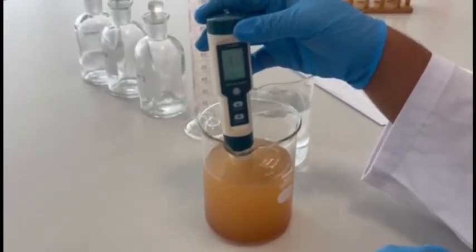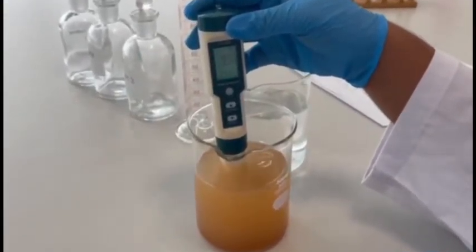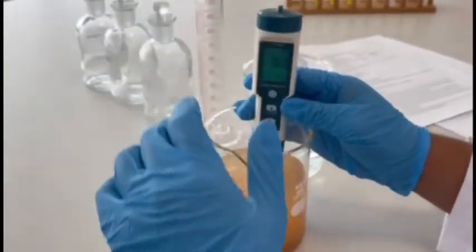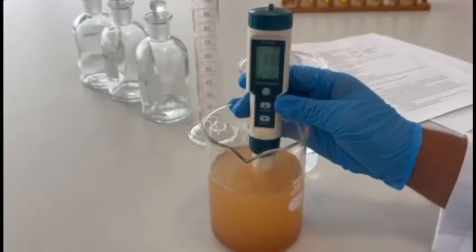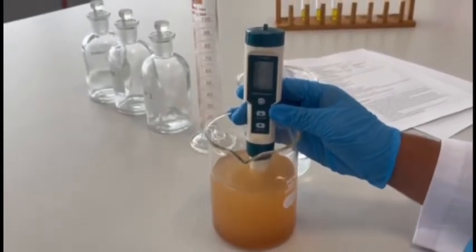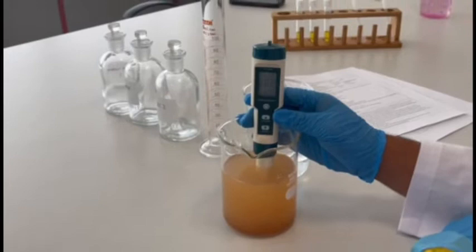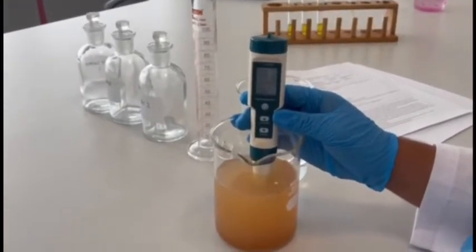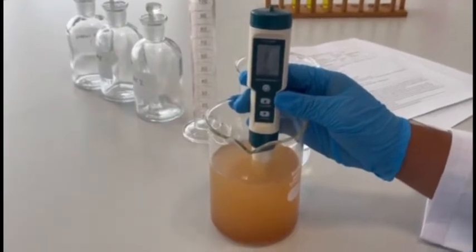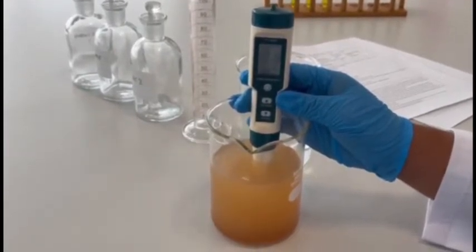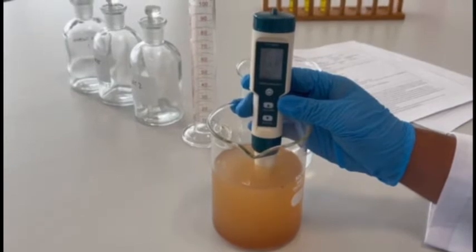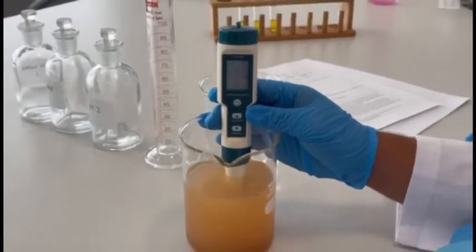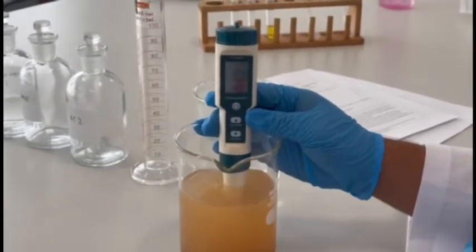Then carefully pipette 2.0 ml of sample into the vial and cap, and clean the outside of the vial. Then hold the vial by the cap over a sink. Invert gently several times to mix. The sample will become very hot during mixing.